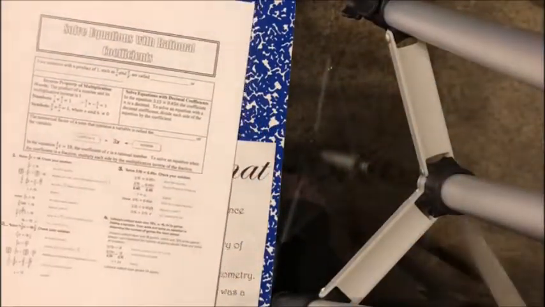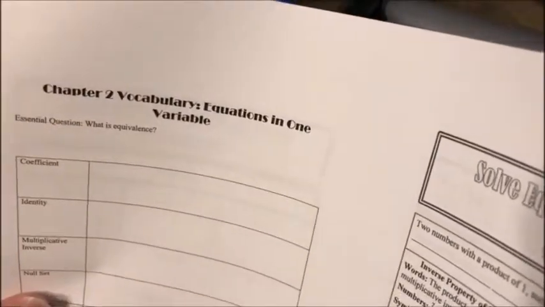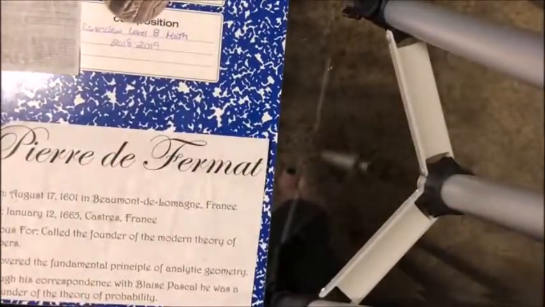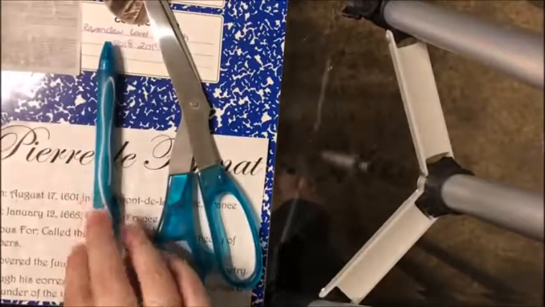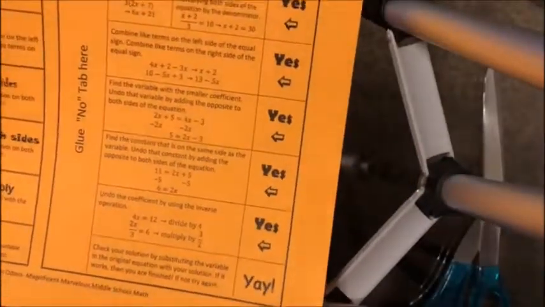Alright, hi everyone. This is the setup for Chapter 2 for Ravenclaw. So you're going to need a couple of things. You're going to need this packet that says Chapter 2 Vocabulary Equations in One Variable at the top. You're going to need your ISN, a pair of scissors, a pen, a glue stick or bottle glue, whatever your glue preference is. And then you will also need this orange paper. It's blank on the one side, and it's got all of these boxes on the other. You can set this aside for right now. You won't need it until the very end.